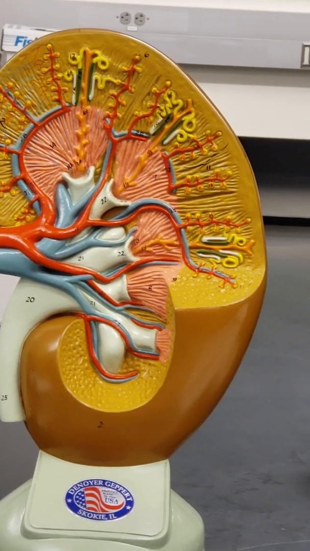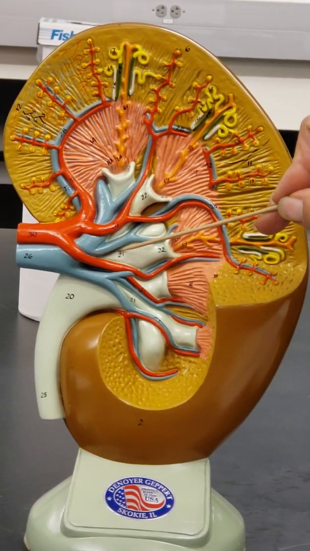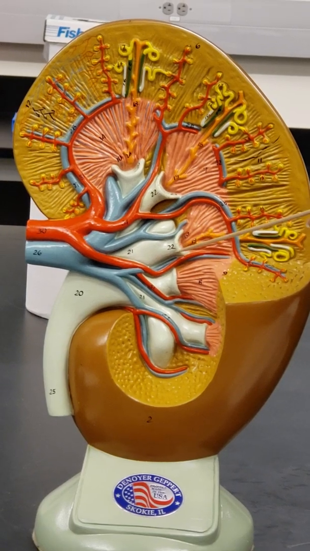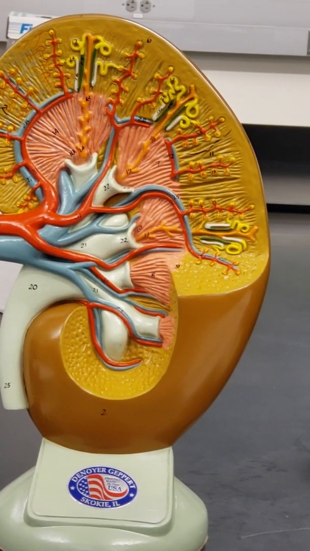21s are major calyces. Okay. 22s are minor. 21, 21, this is a 22, this is a 22. And that's everything on that one.